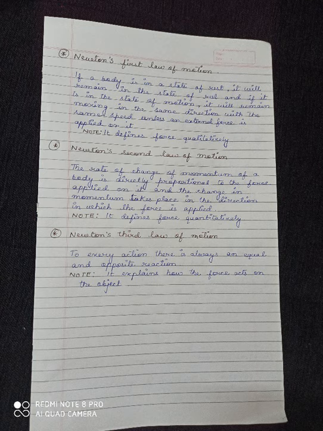Now the last law, that is Newton's third law of motion. To every action there is always an equal and opposite reaction. Like, for example, if you are trying to push a wall, you are unable to push it. Why?